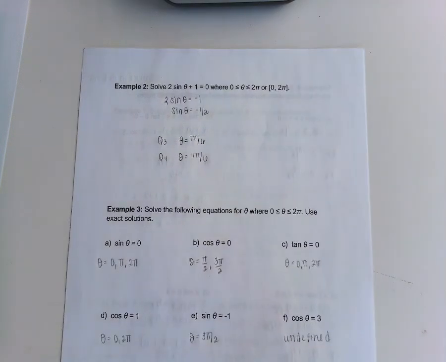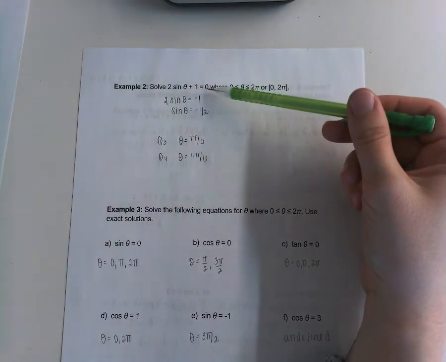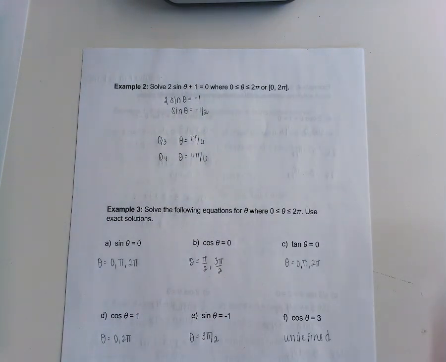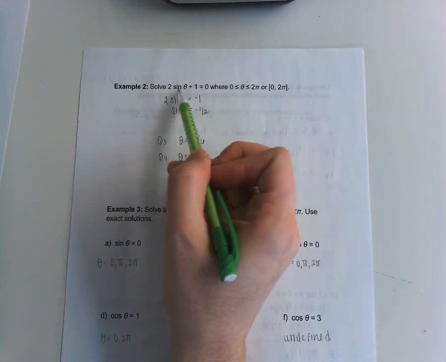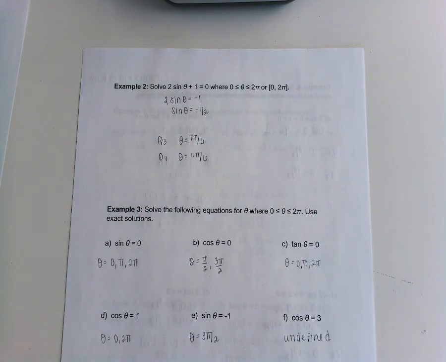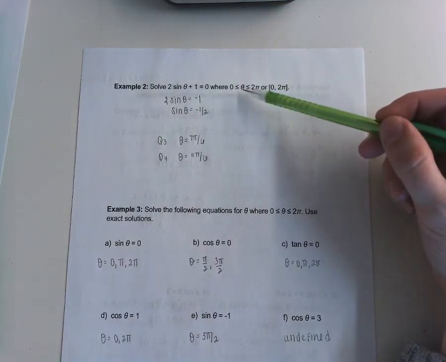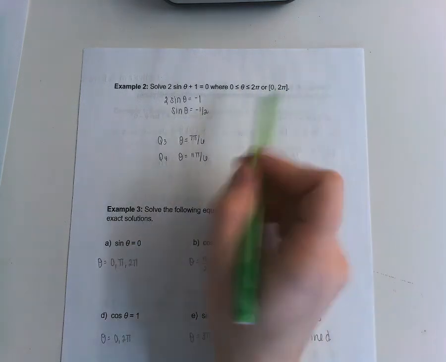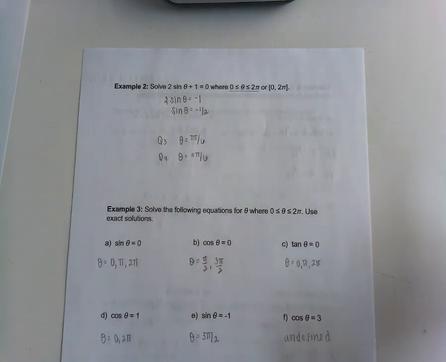If we look on the next page, this equation has a few more steps, but you can treat this equation just like you would treat an equation like 2x plus 1. So if you look here, we've got 2 sine theta plus 1 is equal to 0. And it's asking for the solution where theta is between 0 and 2 pi. This means we're going to look for solutions in the first revolution on the unit circle and also give our answer in radians.